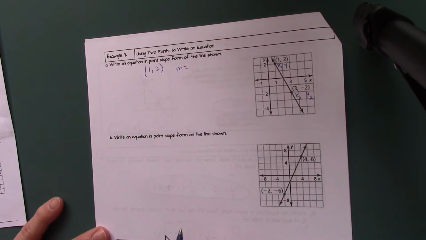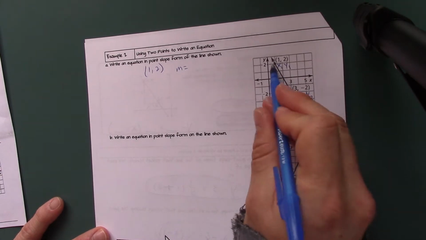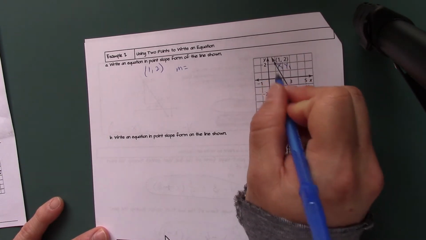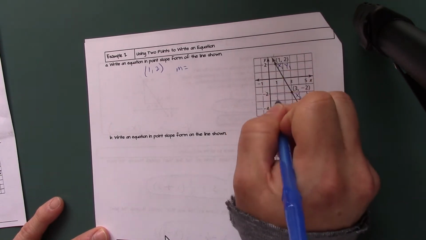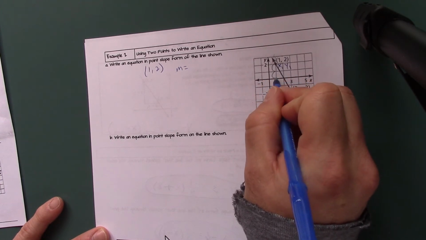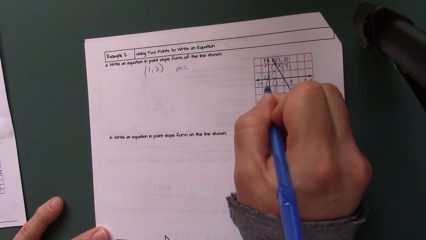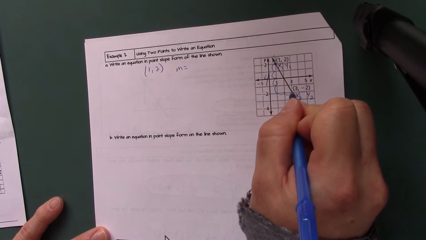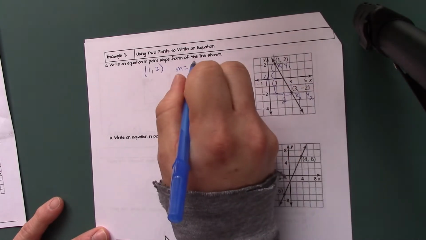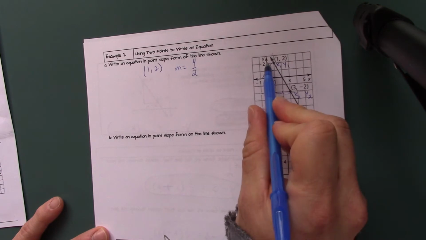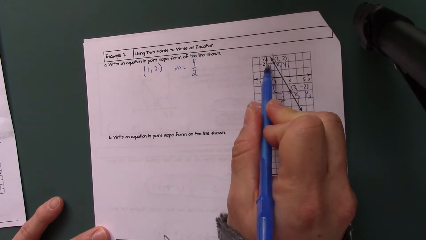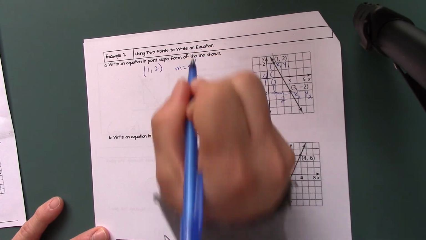How do you find a slope when it's a picture like this? Well, use those 2 points and count your rise over run. From here to here, I go down 1, 2, 3, 4 boxes, and over 1, 2 boxes. So my slope is 4 over 2, except it's going downhill. I went down 4, so that's a negative.